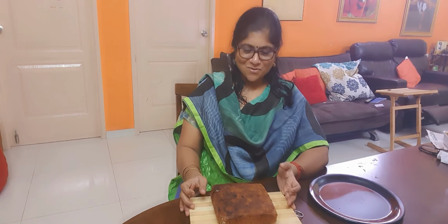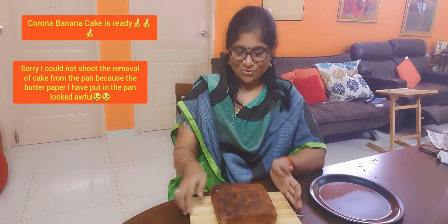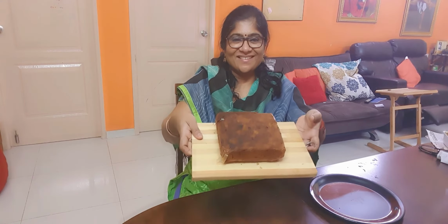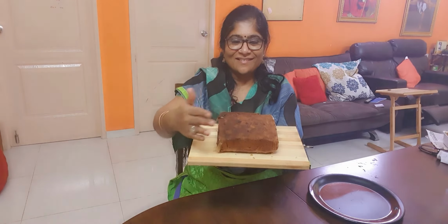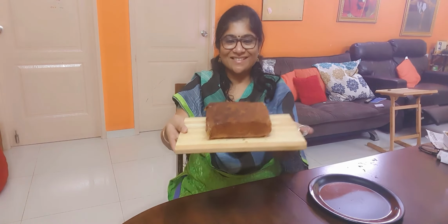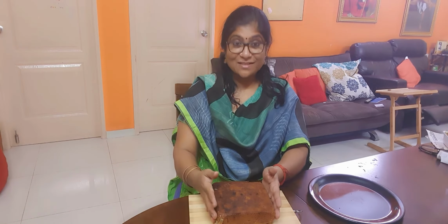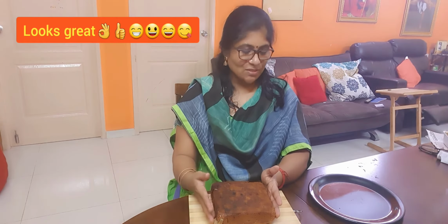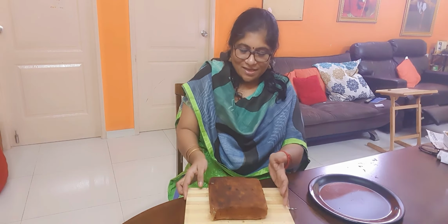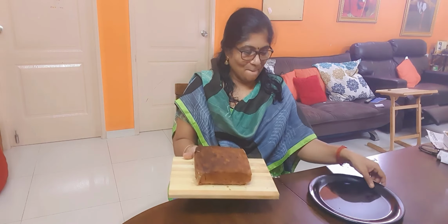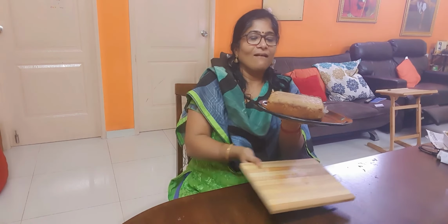So it's done now. 45 minutes of baking in the pan. It has come in a shape. Look at this. It has got a nice color. Can you see this? And it smells very good. Cinnamon taste, fragrance is coming. So let me turn this and see how it tastes. This is how you have to taste.